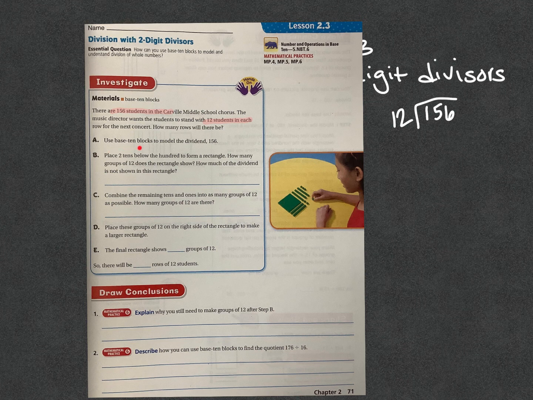We would use base 10 blocks to model the dividend of 156. So we'd have 100, then 5 rods, and then 6 ones, for 156. They want us to place 2 tens below the 100 to form a rectangle. The reason we're doing that is because we're dividing by 12, right?